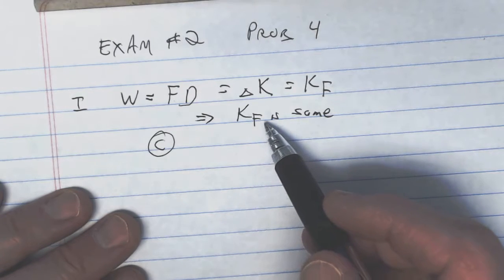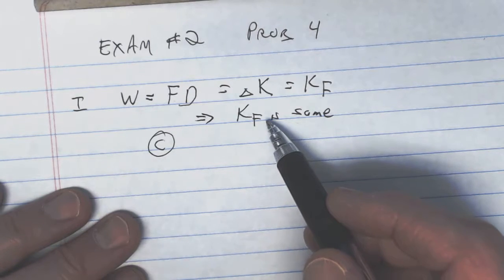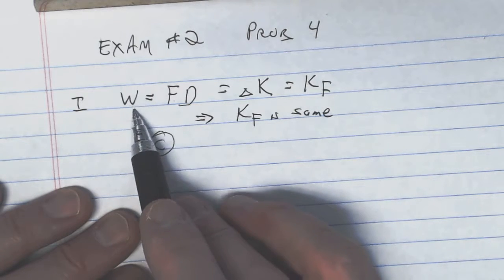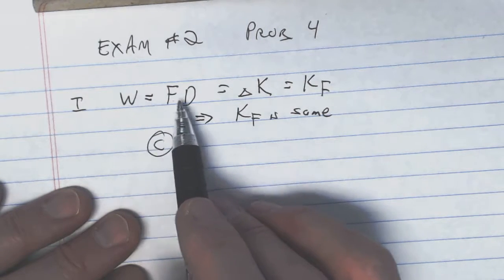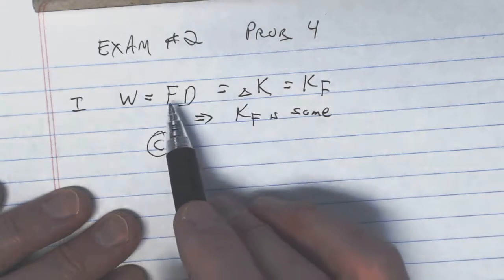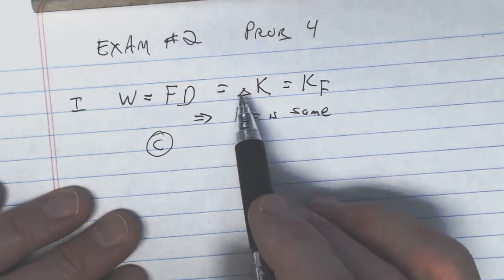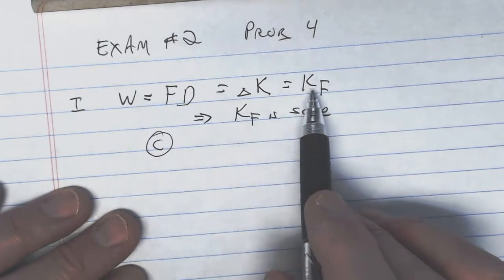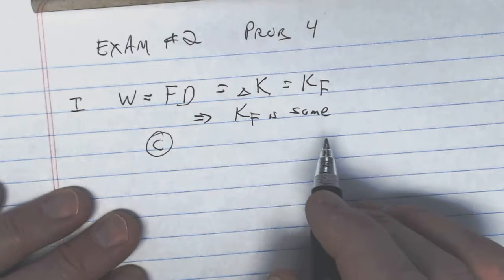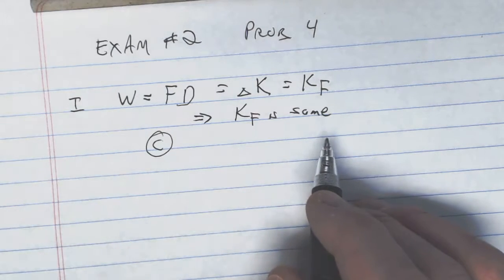So there's no need to do complicated constant acceleration formulas, etc. It's possible to do it that way correctly, but it's a whole lot more work than to just rely on this very simple concept. Work is defined as F times d. If the force is constant and d is in one direction, work is also the change in kinetic energy, and so the work done is the same for both. Okay.